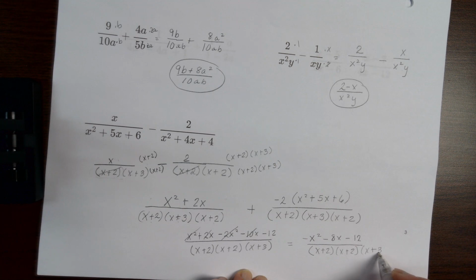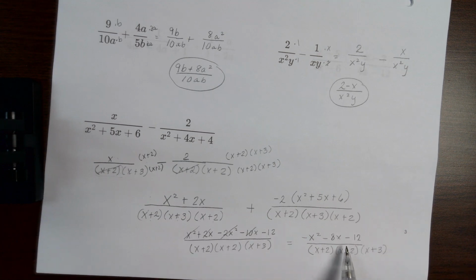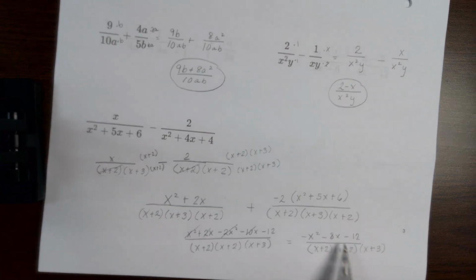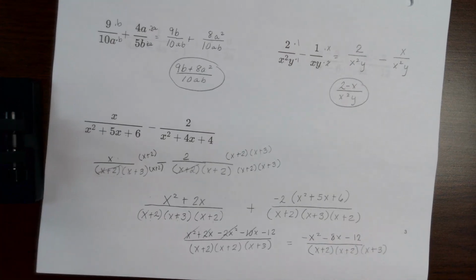Now, the question would be whether I can factor this top, because if I can factor it and it eliminates out here, I'm required to do so. So give me a second, let me see. Experiment for a second.